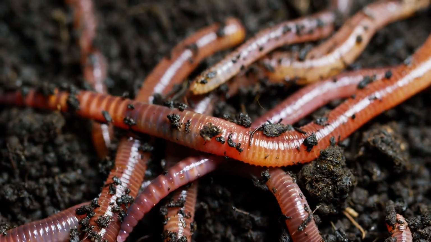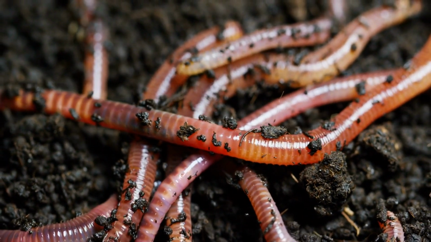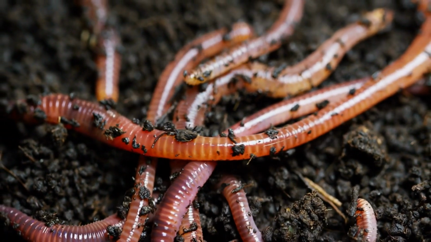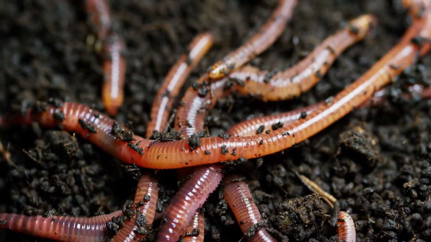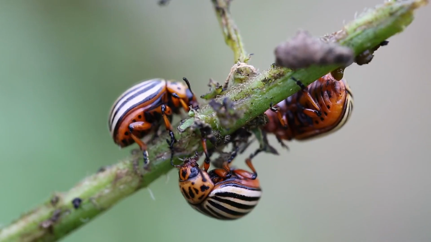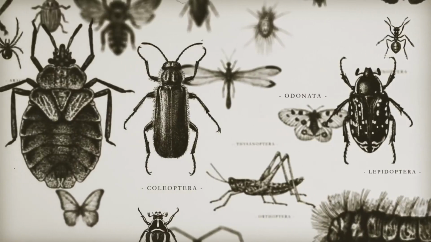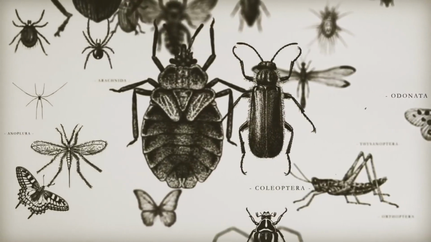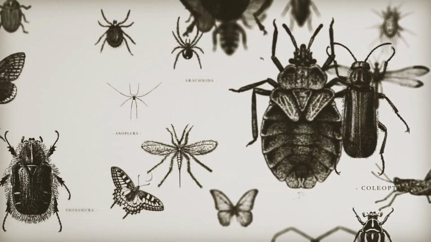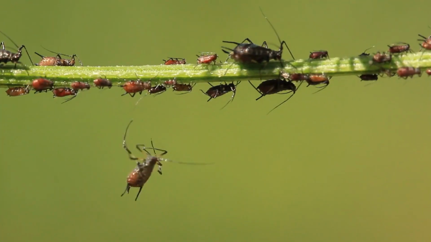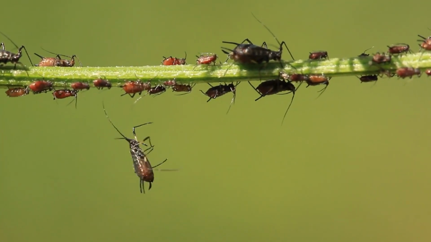Now let's learn about animals without a backbone, invertebrates. These animals do not have a backbone, but they can still be very strong and complex. They come in many shapes and sizes. These are further classified into smaller groups as insects, arachnids, mollusks, crustaceans and worms. Let's look at them one by one.